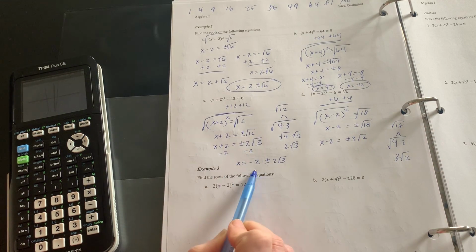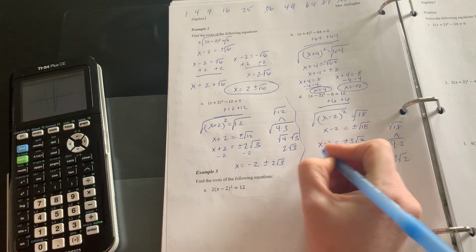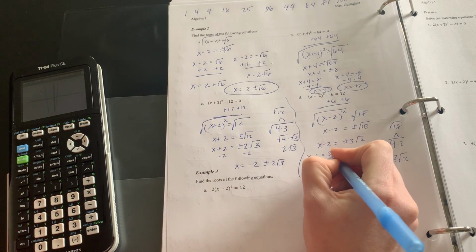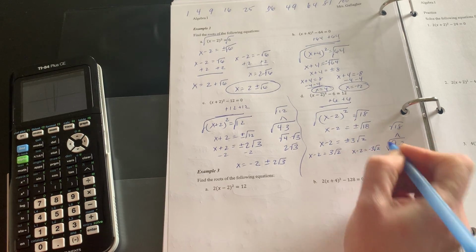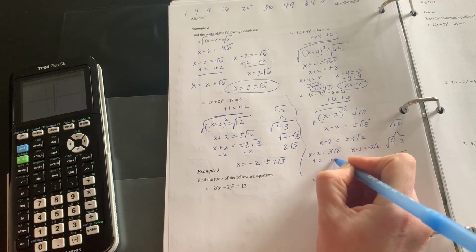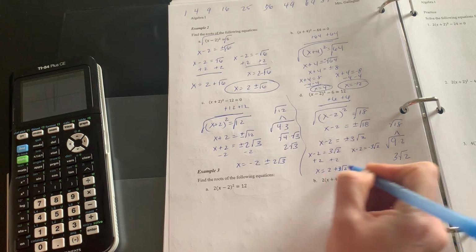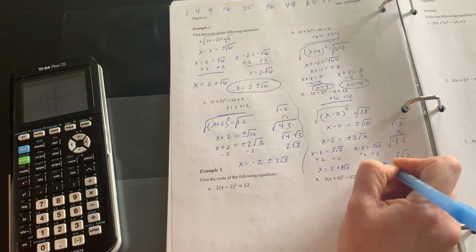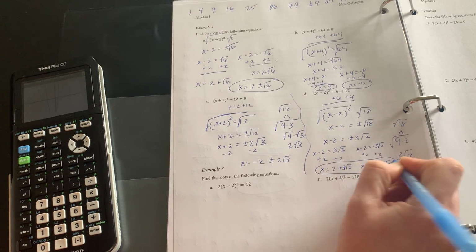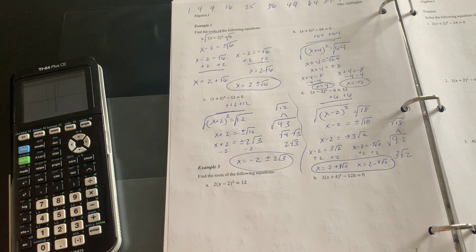Now I jumped here to write this as a plus or minus. I'm going to show you how to do it separately if you want to. So you can write x minus 2 equals positive 3 radical 2, or x minus 2 equals negative 3 radical 2. So I'll have 2 plus 3 radical 2, and I'll have 2 minus 3 radical 2. So you can either write them separate or like that.